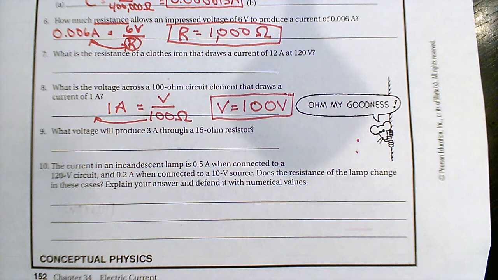All right, last one. The current in an incandescent lamp is 0.5 amps when connected to a 120 volt circuit, and 0.2 amps when connected to a 10 volt source. Does the resistance of the lamp change in these cases?